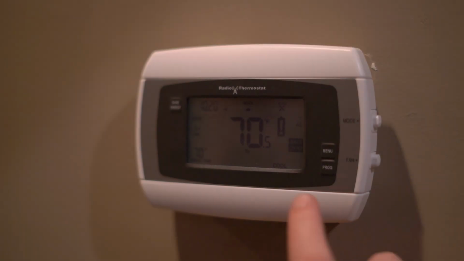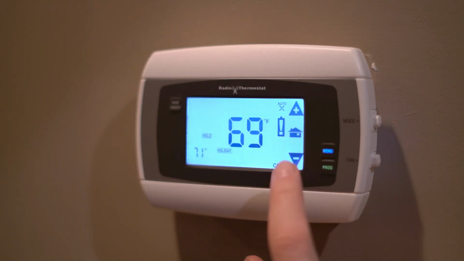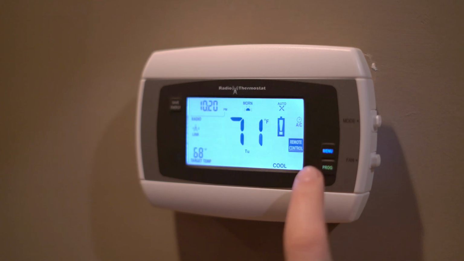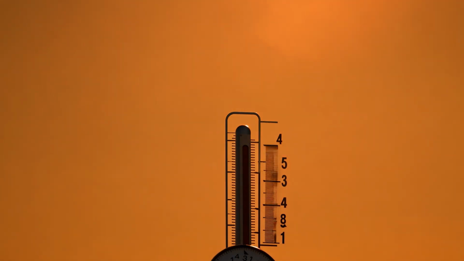How to change temperature units on Booking.com. Are you looking to switch between Fahrenheit and Celsius on Booking.com? Whether you're more comfortable with one unit or the other, adjusting this setting is quick and easy. In this video, I'll walk you through the steps to change temperature units in the Booking.com app.